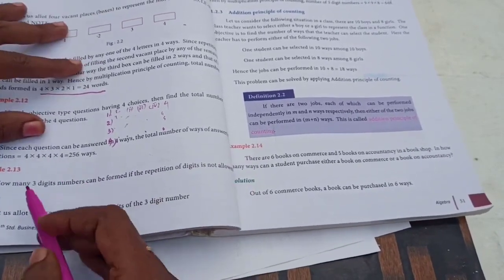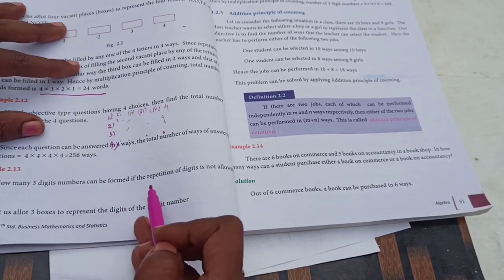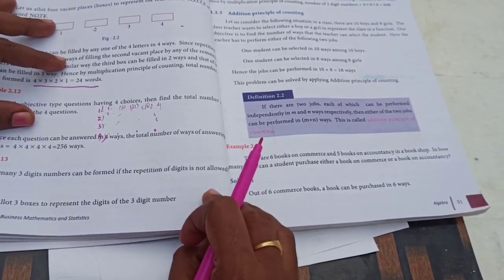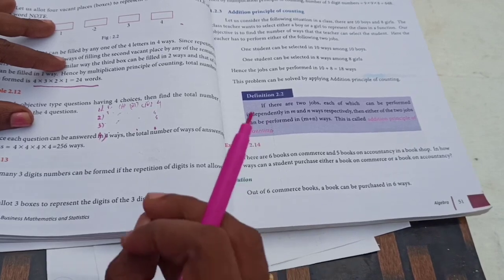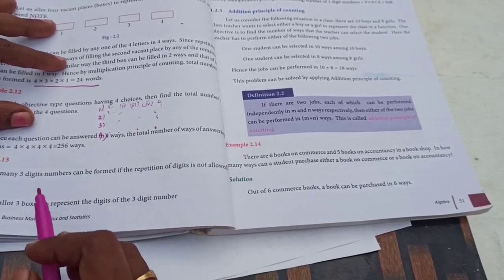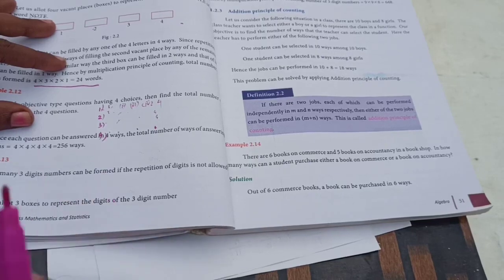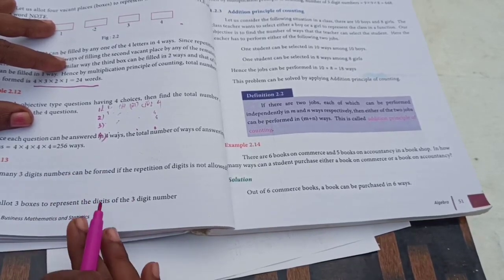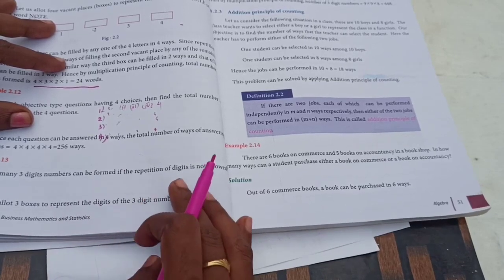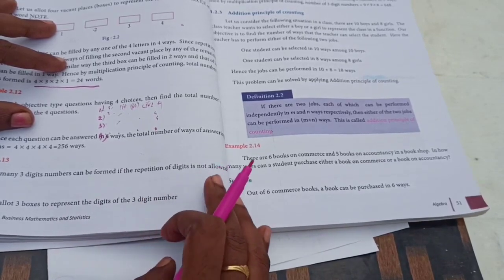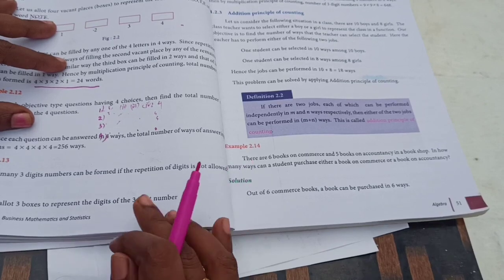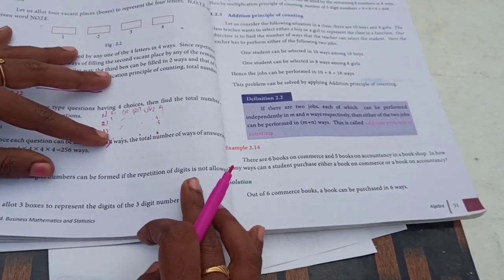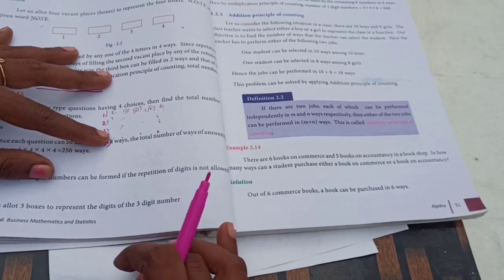Then finally, how many 3-digit numbers can be formed if the repetition of the digit is not allowed? Okay, so this one you need to think somewhat. How many digits? We need to form a 3-digit number, and the repetition of the digit is not allowed. How many 3-digit numbers can you form?